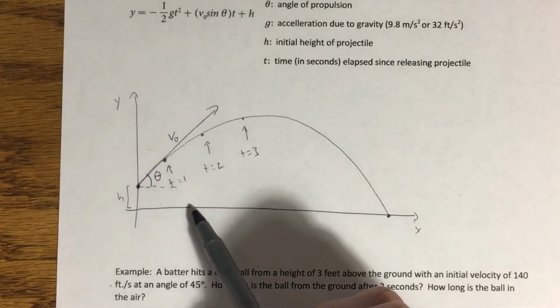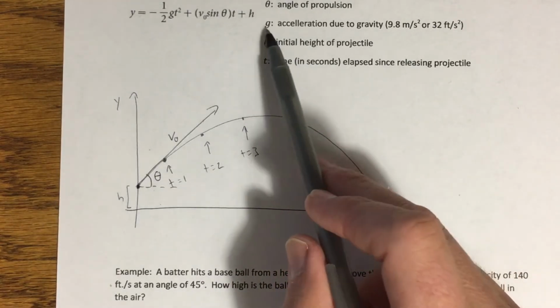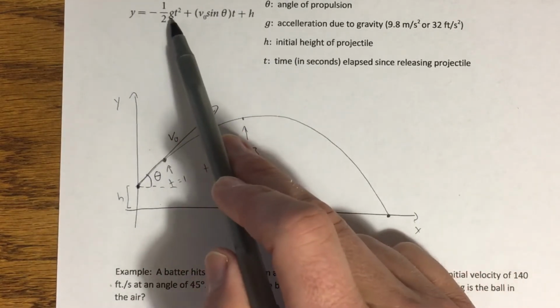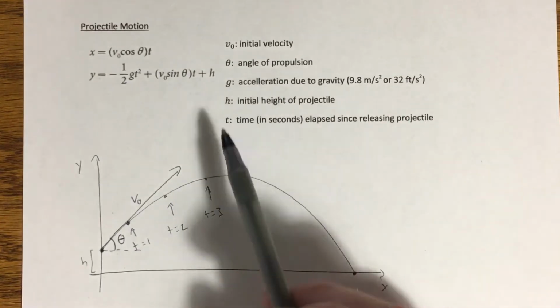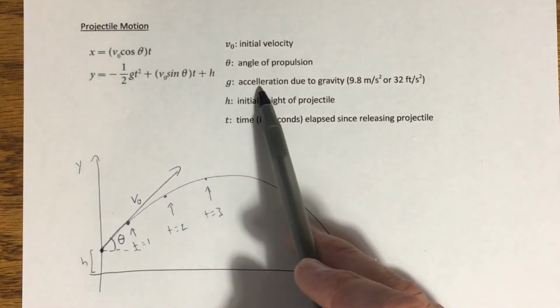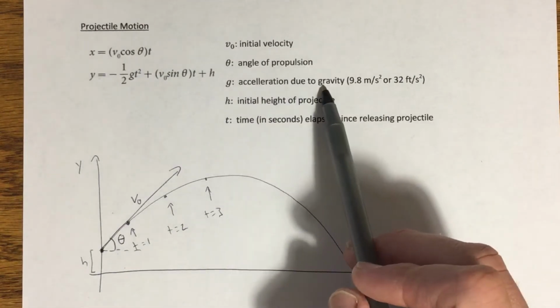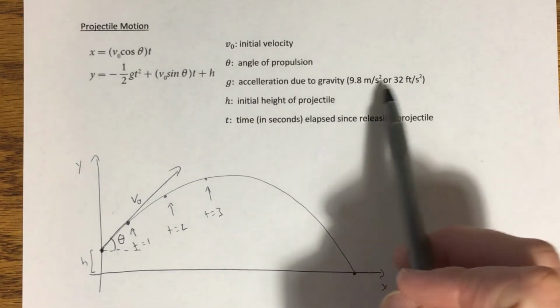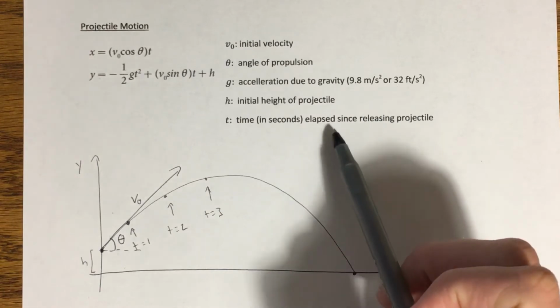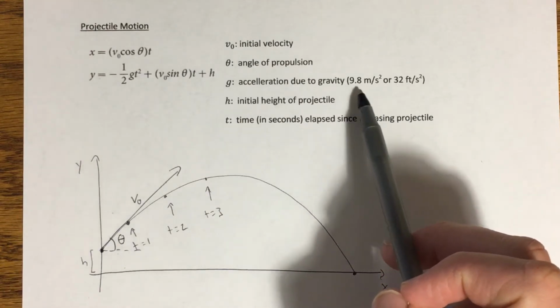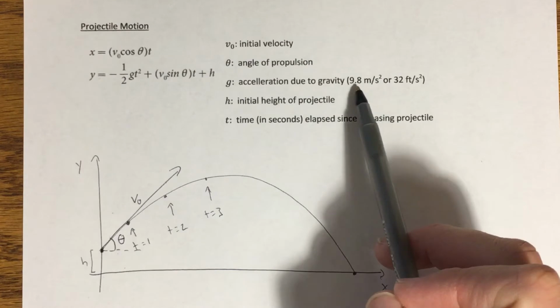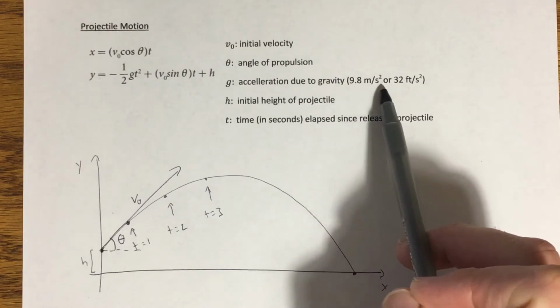Okay, we have g. g is a constant. You see g showing up in our parametric equations up here. g is a specific constant that's used all the time in the sciences and in physics. It's acceleration due to gravity. It can take on two different values depending on which system of measurement you're using. If you're talking about the metric system, acceleration due to gravity is 9.8 meters per second squared.